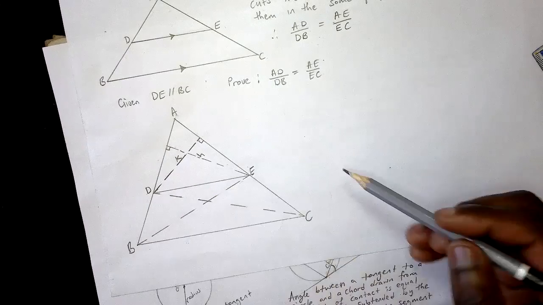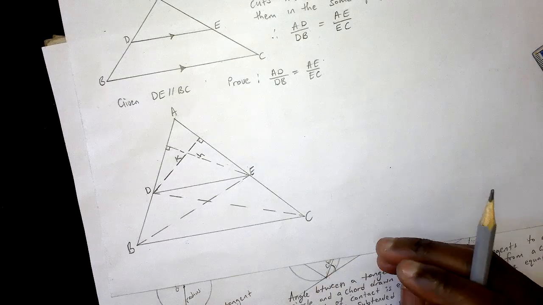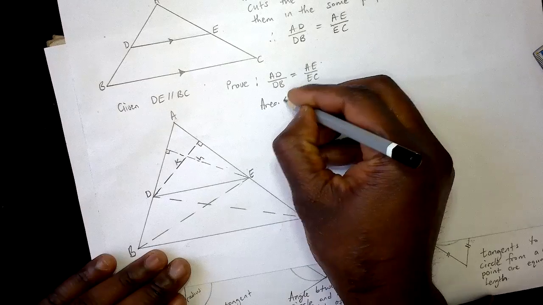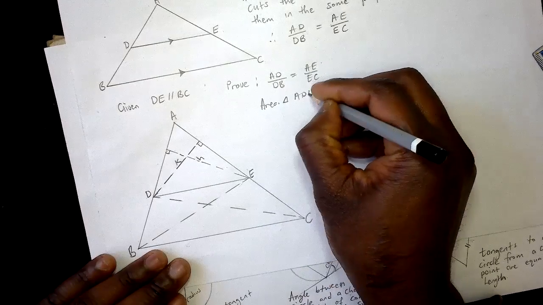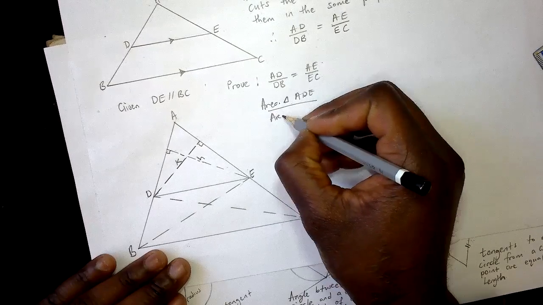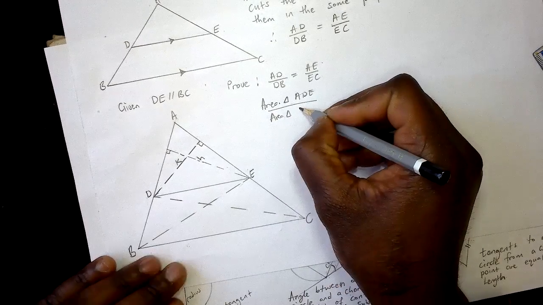For us to calculate area, we're going to say area of triangle ADE over area of triangle BDE.